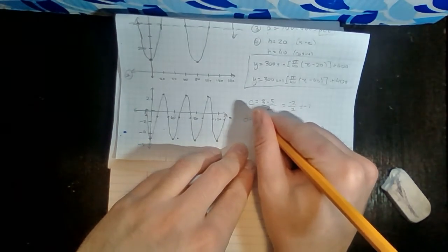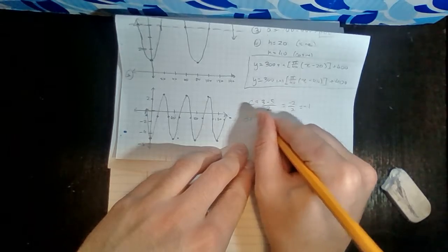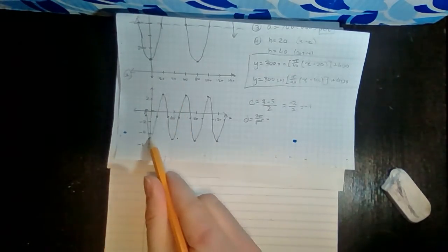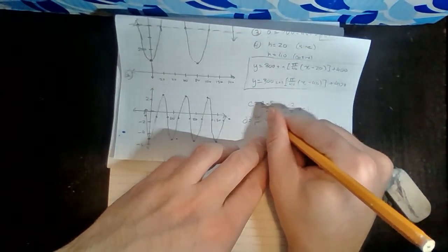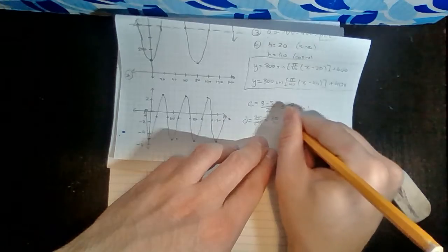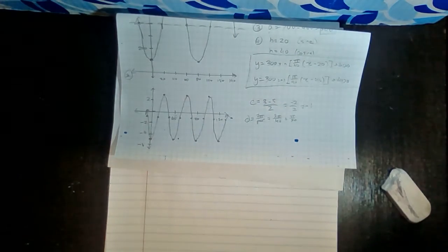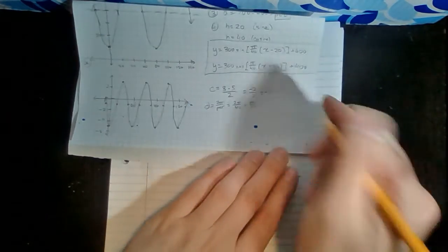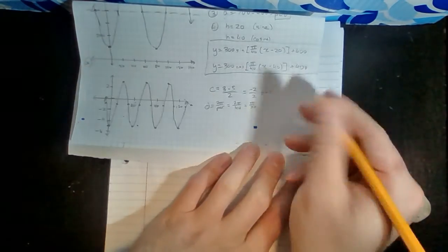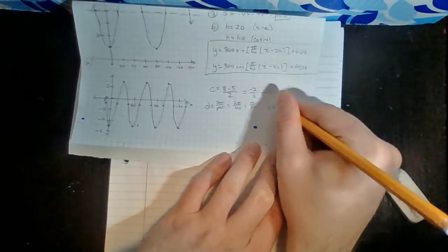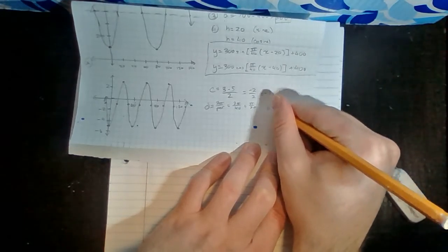D, we need to know about the period. Our period from low point to low point is 40, so 2 pi over 40, same as pi over 20. Our amplitude, how much above -1 do we go? Well, we go all the way up to 3. So 3 minus -1, or 3 plus 1, is 4.